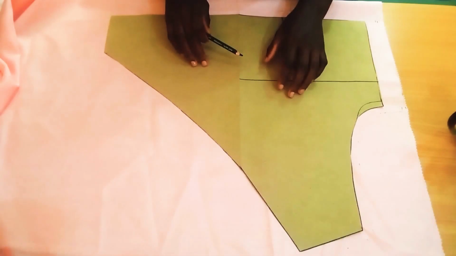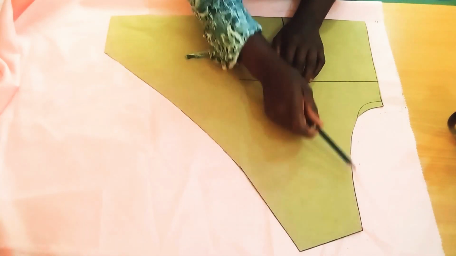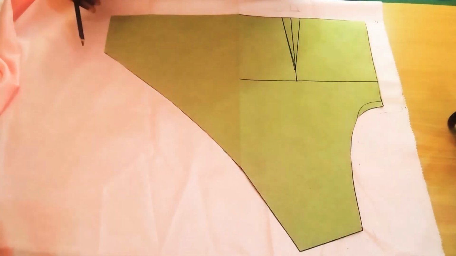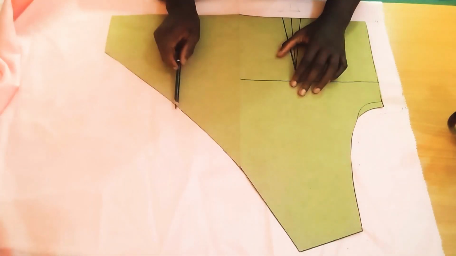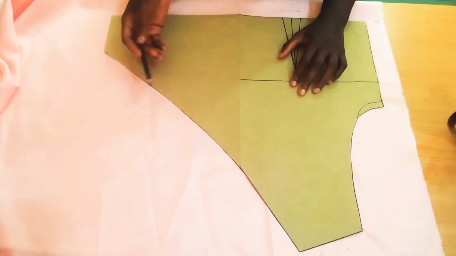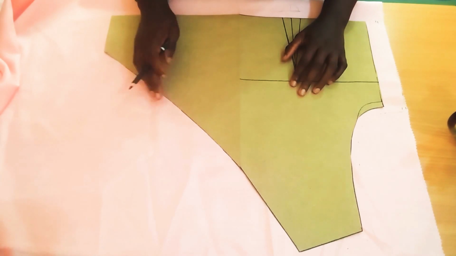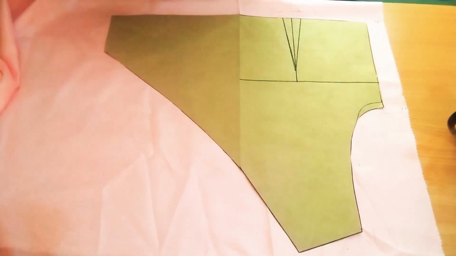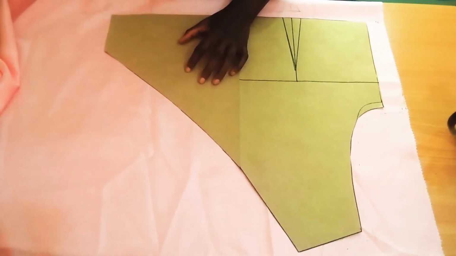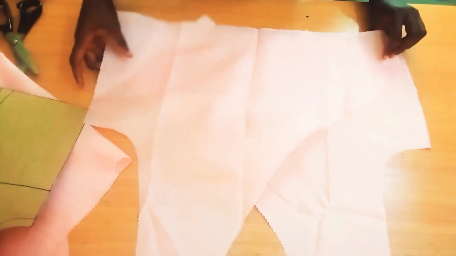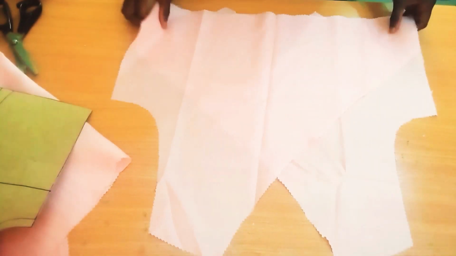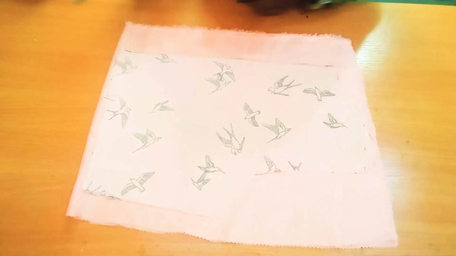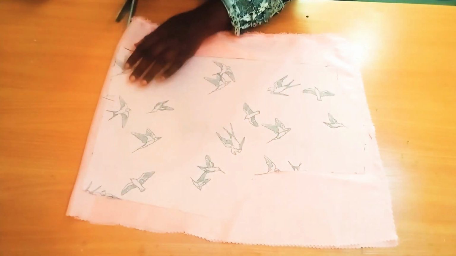Next we cut the lining for the top. I'm going to add the same allowance that I did on the front bodice, but to the front here I'll not be adding allowance. This is so because I want the main fabric to overlap on the lining. So here's the lining for the front bodice. Next we cut the back. I'll just place the main fabric and then cut out.